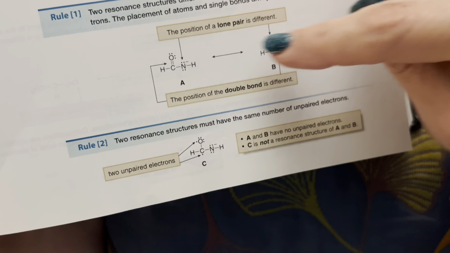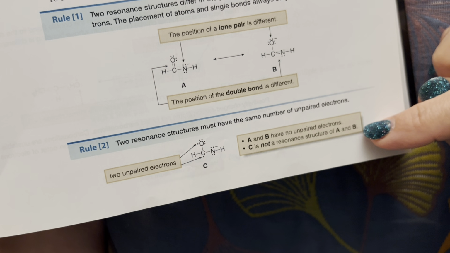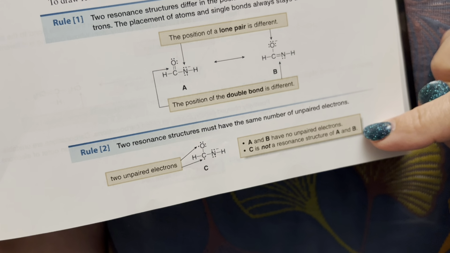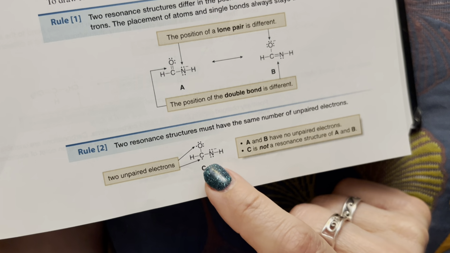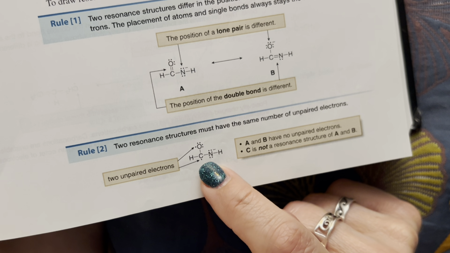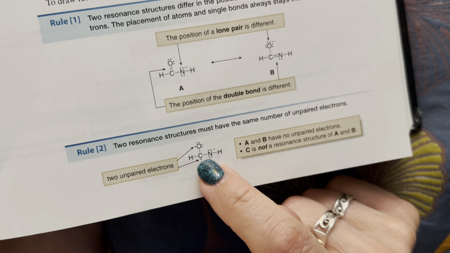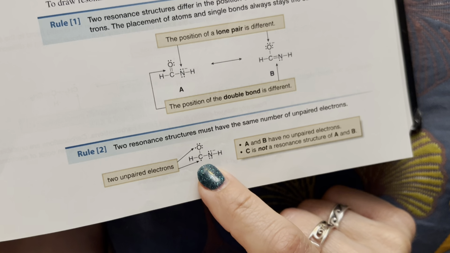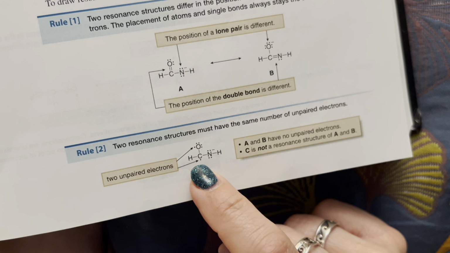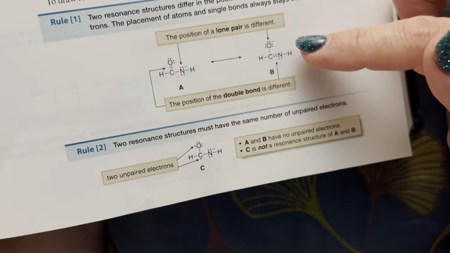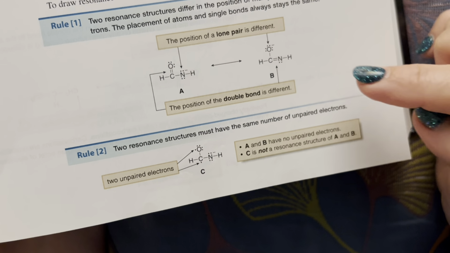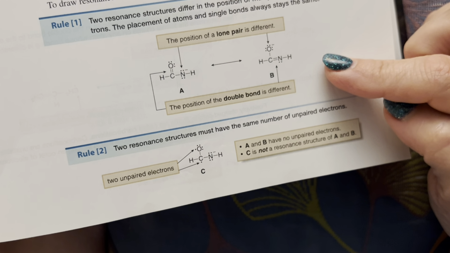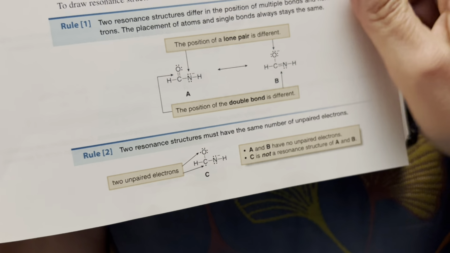If we look up here, C is not a resonance structure of A and B. This would be considered a radical, has 1 electron rather than a pair, and same with that. So if we have pairs of electrons, we move them as pairs.